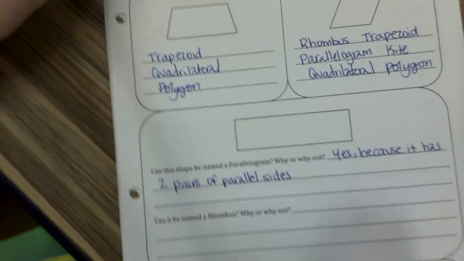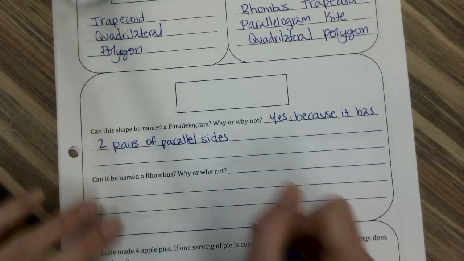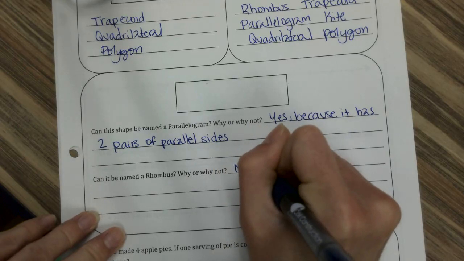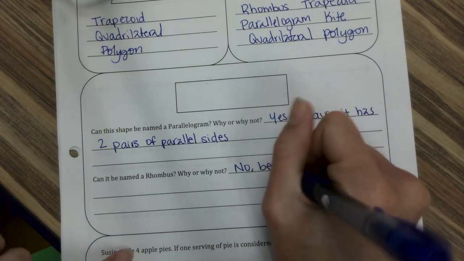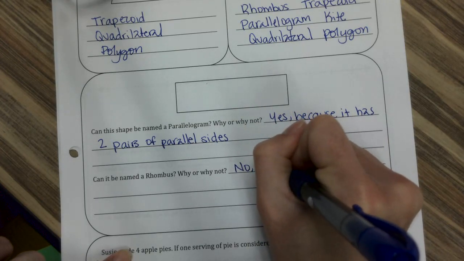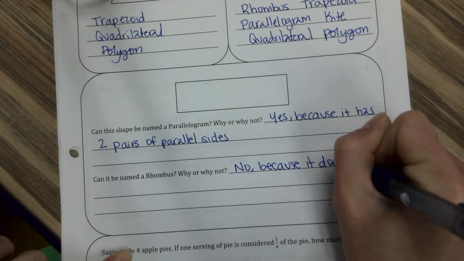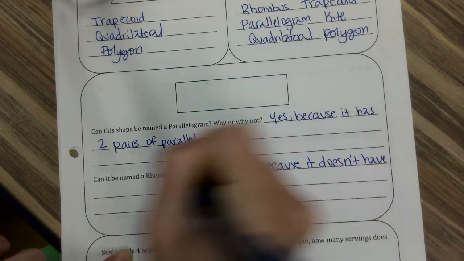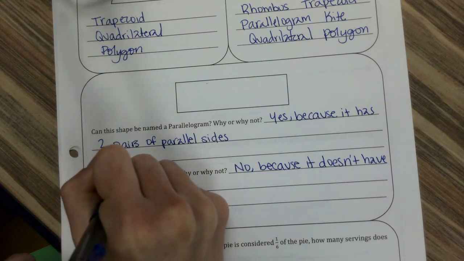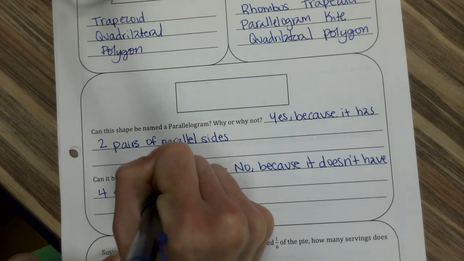Okay, what about that next one? George? No, because it does not have four equal sides in length. Love it, you guys. Awesome. Doesn't have four sides equal.